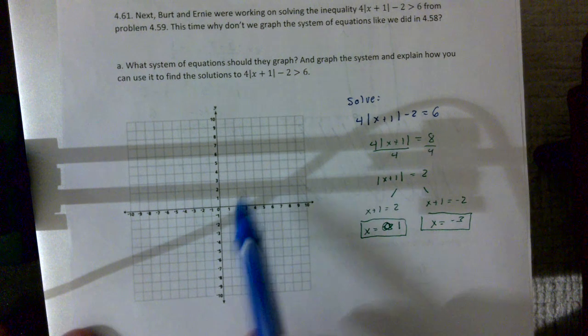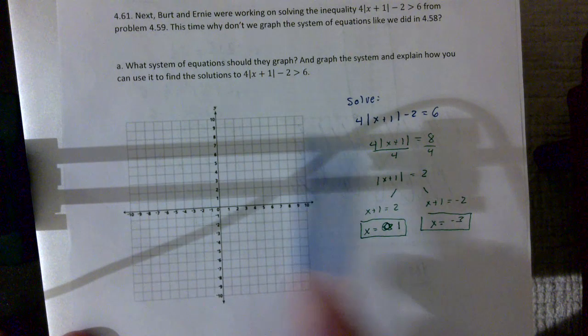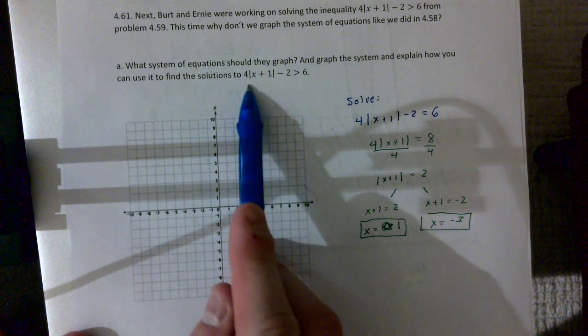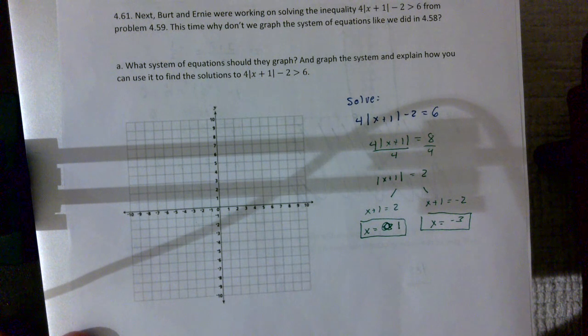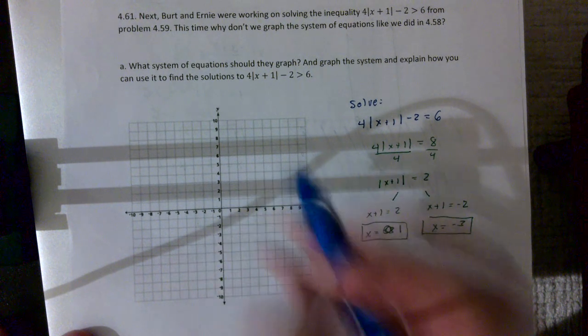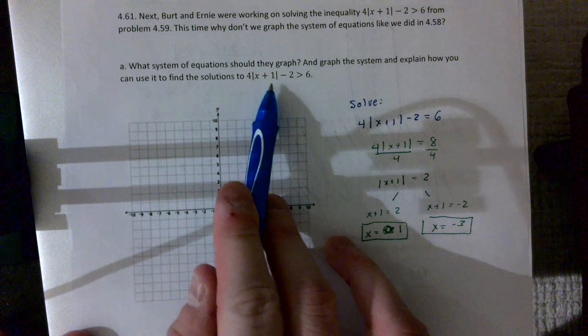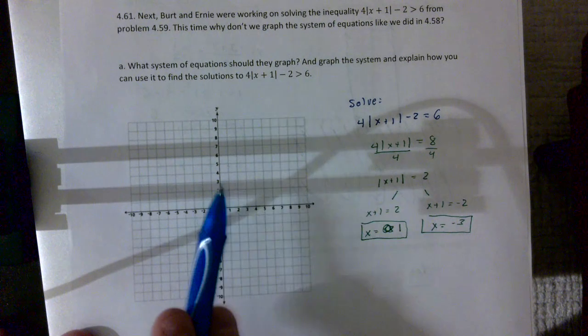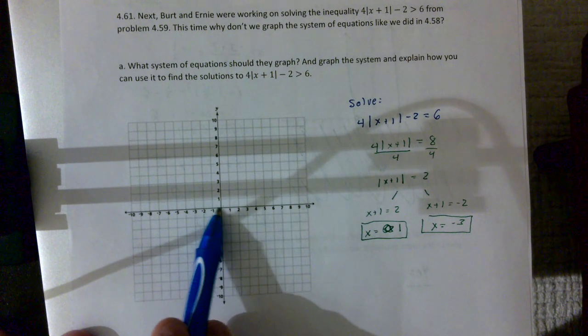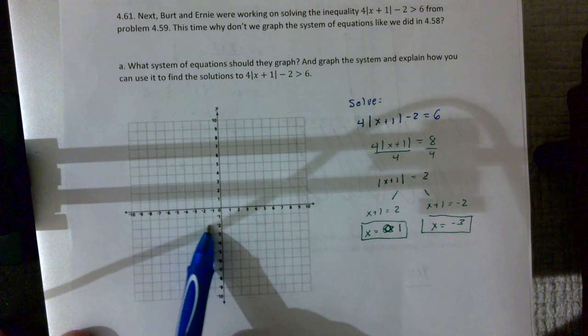So in this case, I'm going to graph the first one, which is the absolute value of 4 multiplied by x plus 1, minus 2. So I'm going to graph my vertex. If you remember, your vertex is (h, k). So you have your h value and k value. The h value is the opposite, so it's -1. And then go down to -2.